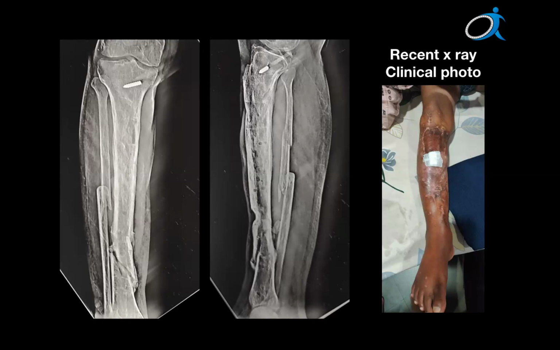Aradhna says, can you get a CT? Yes, that's one possibility. If there is a hidden sequestrum, you can get a CT. Dr. Surinder Sarangal, I think: shall we put antibiotic beads in the nail tract for 4 to 6 weeks?